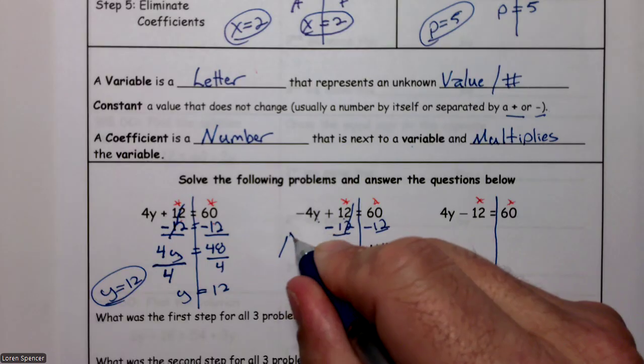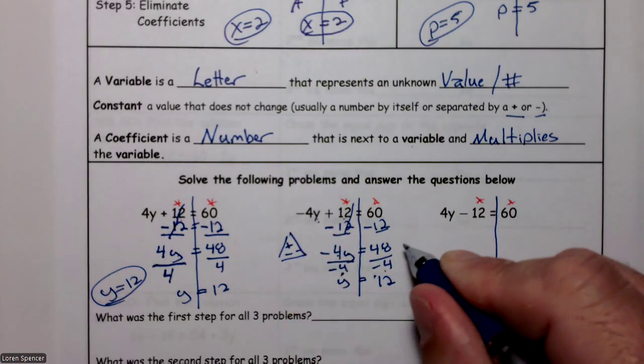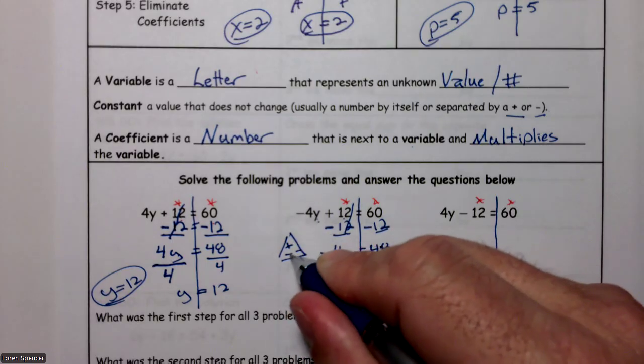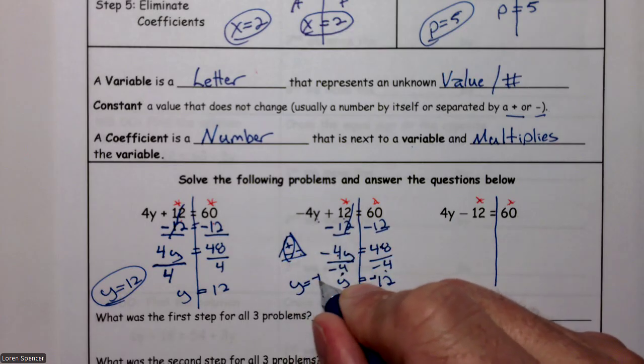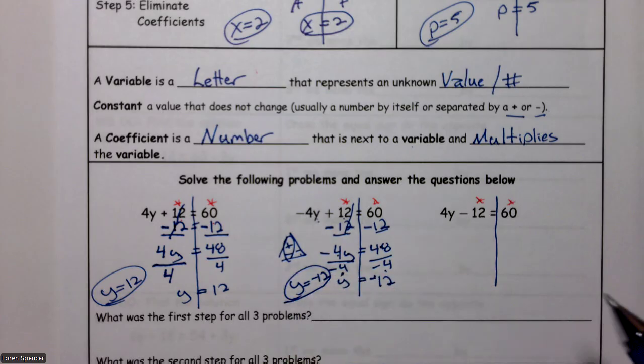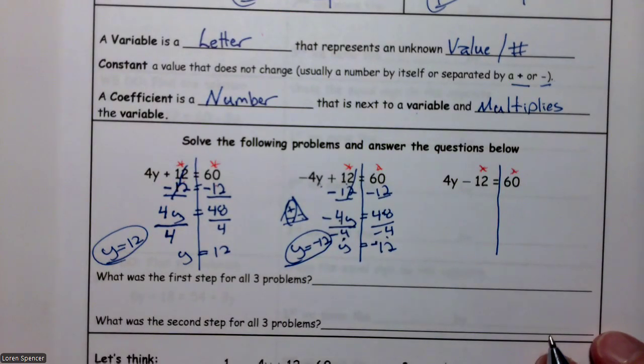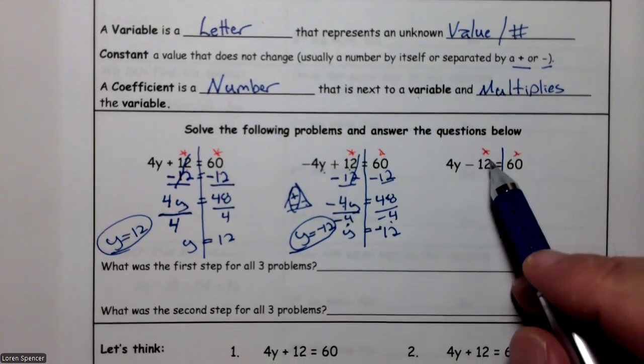And if we go to our triangle, that's a positive 48 and a negative 4. So my answer is a negative 12. And we'll write it off to the side. Y equals negative 12. That didn't look too pretty, but I apologize for my writing. All right, the next one.